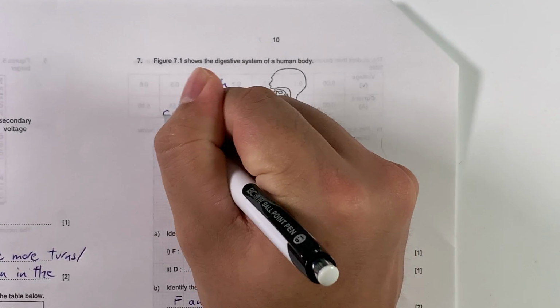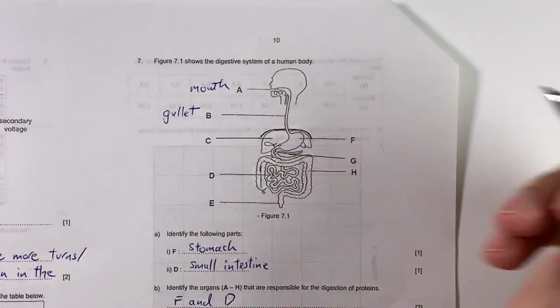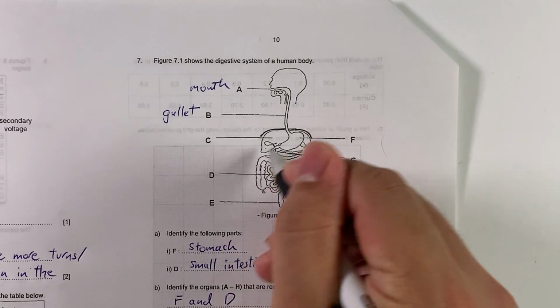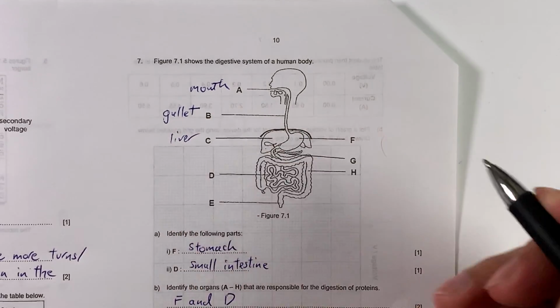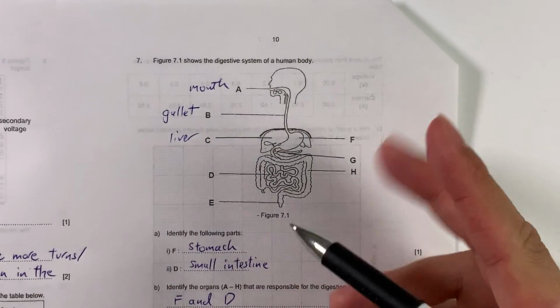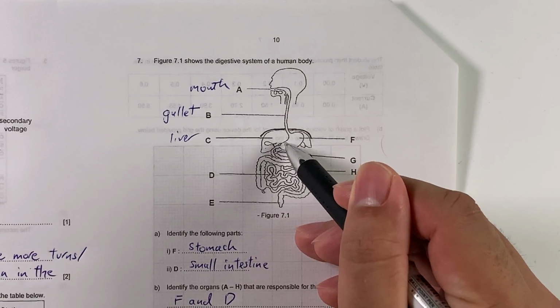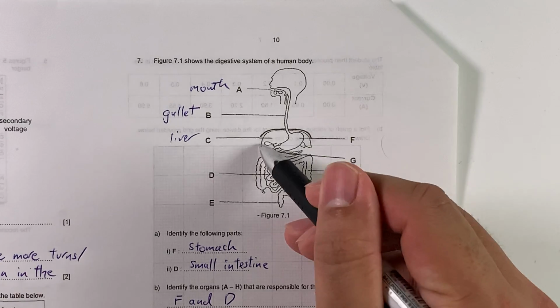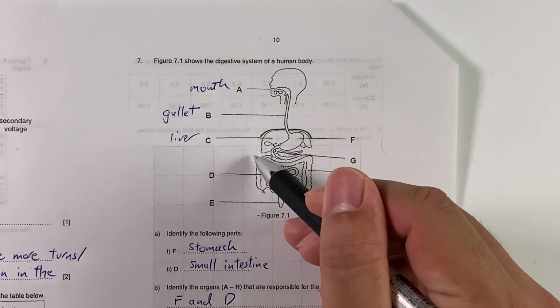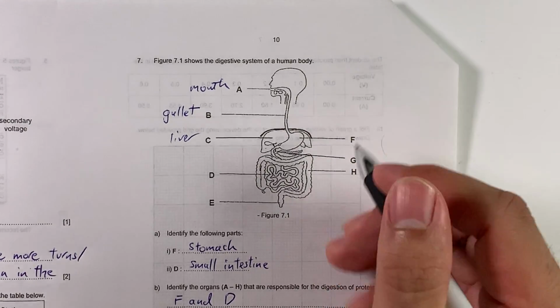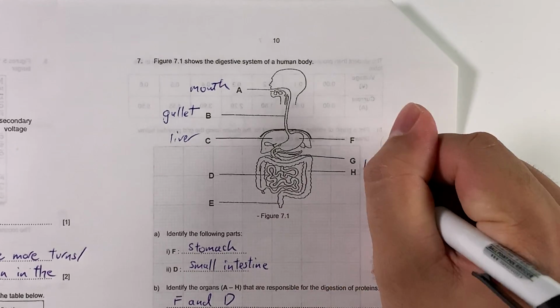B is the gullet, or you can use the word esophagus. C is the liver. How do I know it's a liver? There are two ways. First, you identify the stomach. If the stomach is over here, then the other part here, which is quite large, should also be the liver. The one that looks like a leaf is the pancreas.